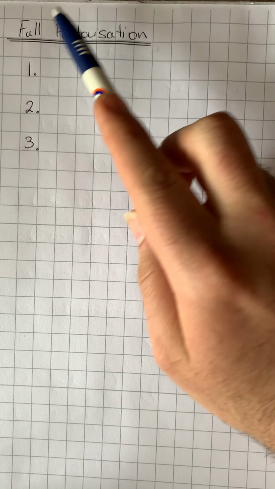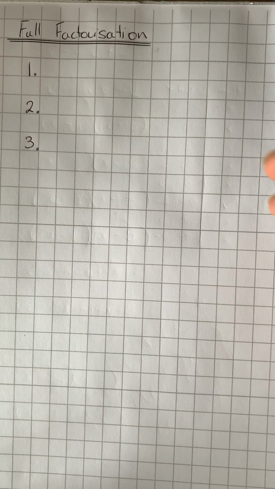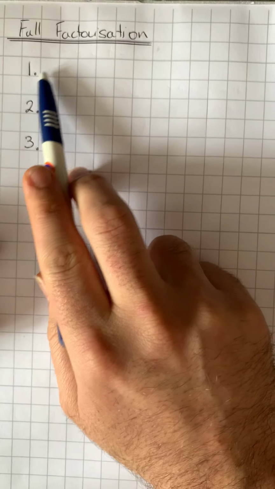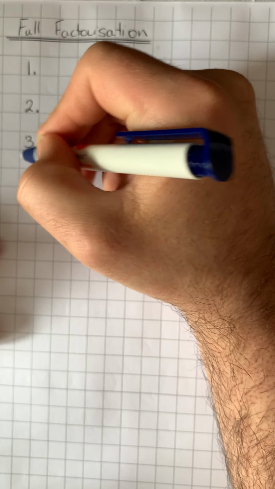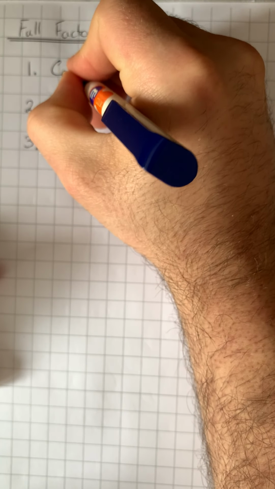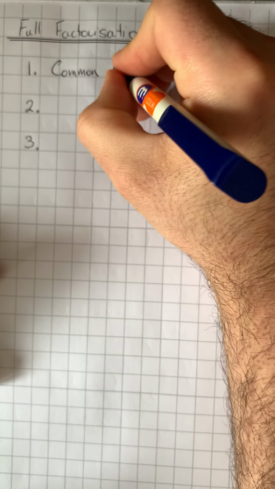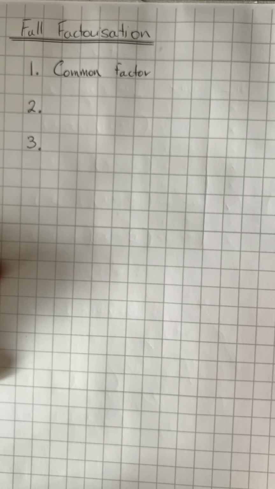So we're talking this time about full factorisation. In this video we're going to be looking at the steps we need to follow to fully factorise at National 5. There are three things we need to look for, in these three steps. The first one we need to look for is a common factor. If we see a common factor, we just take it out and put it in front of the brackets.